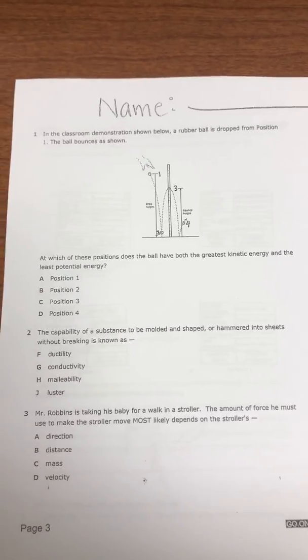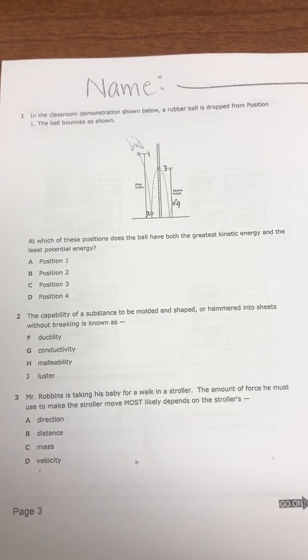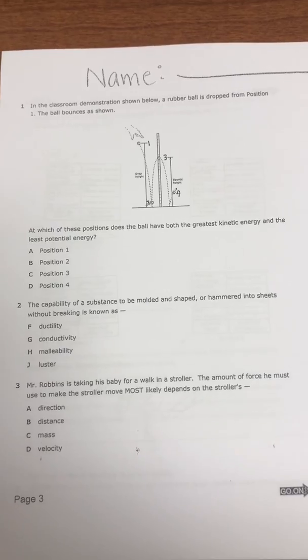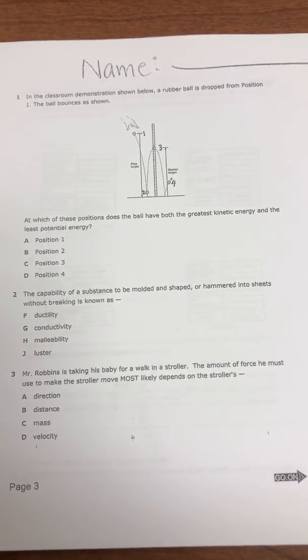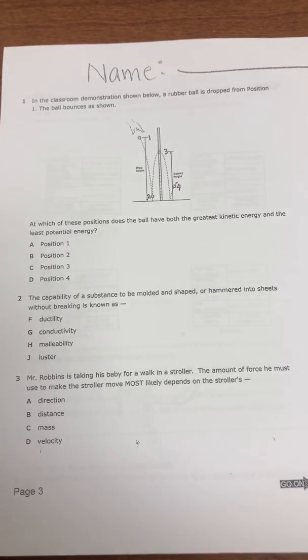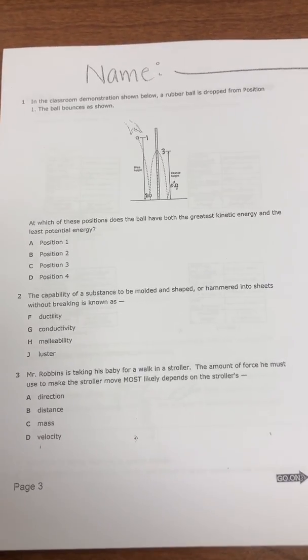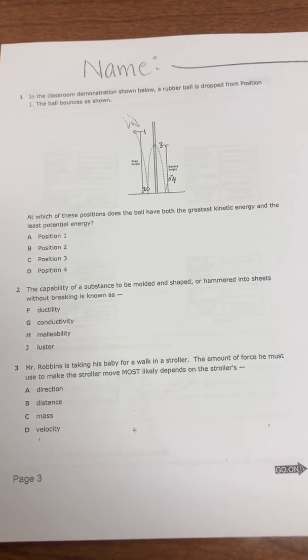Question number 1. In the classroom demonstration shown below, a rubber ball is dropped to position 1. The ball bounces as shown. At which of these positions does the ball have the greatest kinetic energy and the least potential energy? A, position 1, B, position 2, C, position 3, or D, position 4?